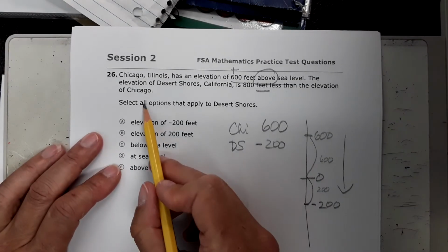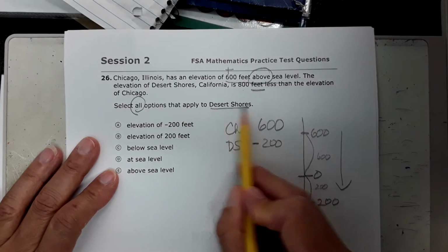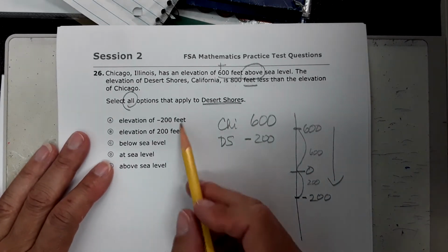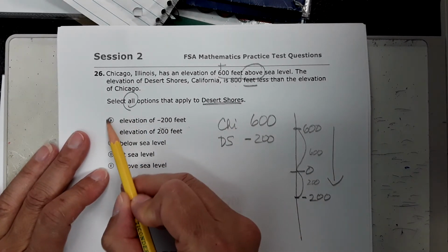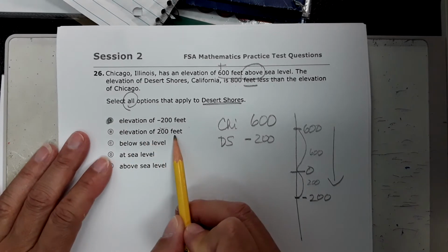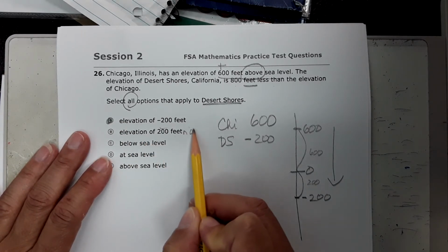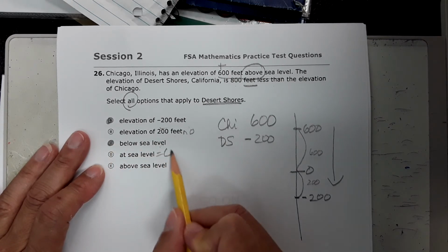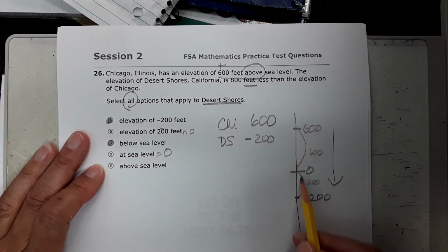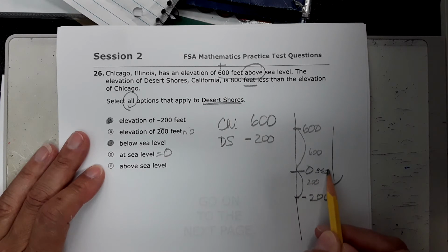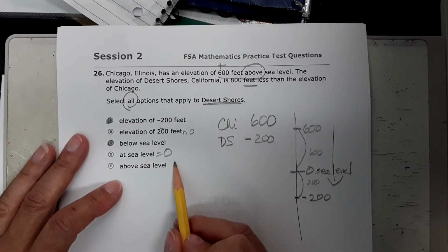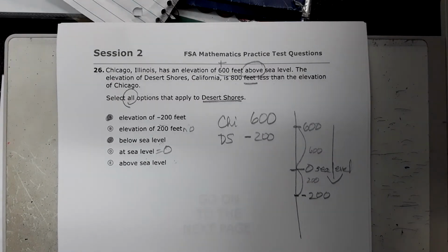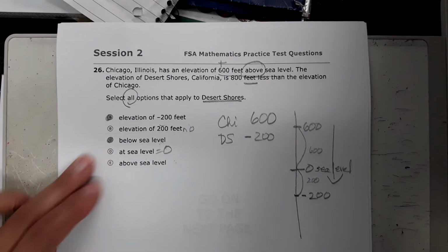Select all that apply for Desert Shores. The elevation is negative 200 feet. Yes, that's true. Is it positive 200? No. Is it below sea level? Yes. Sea level is 0, so it's below sea level. It's not at sea level and it's not above sea level. So the answers are A and C.